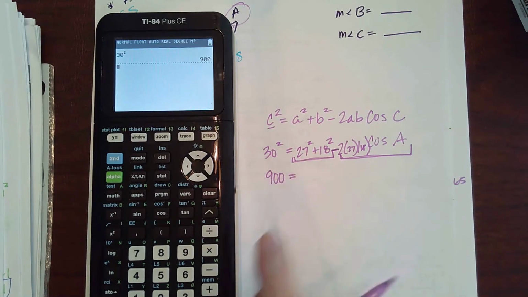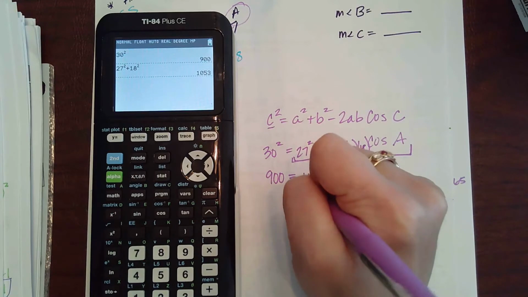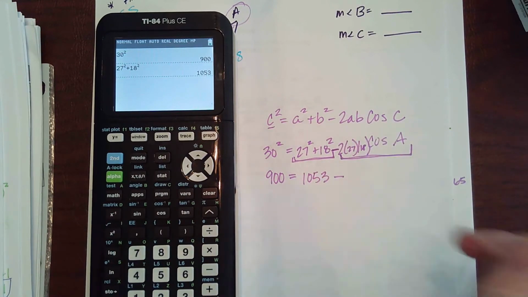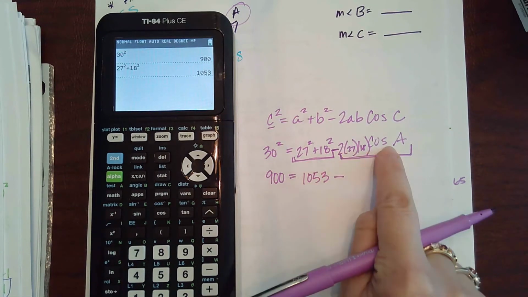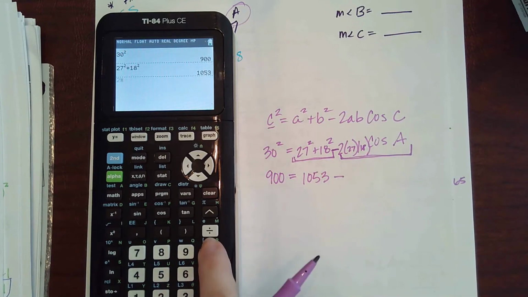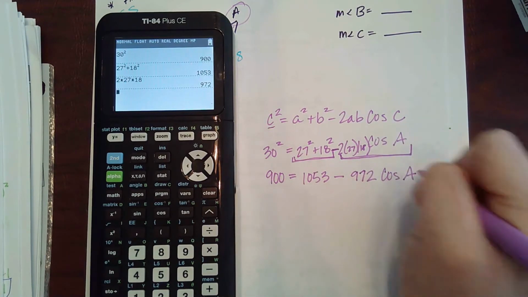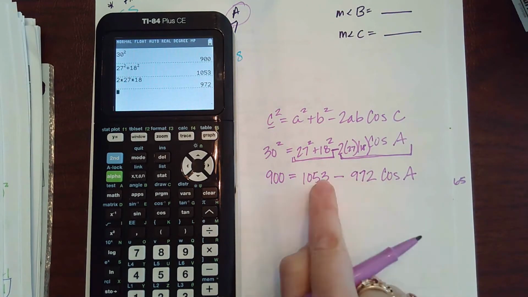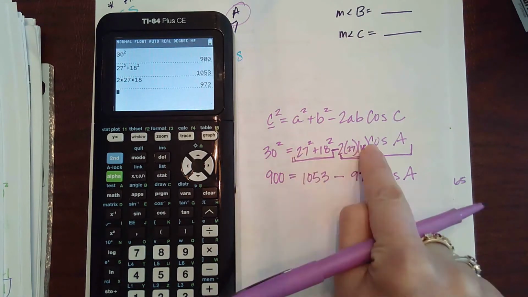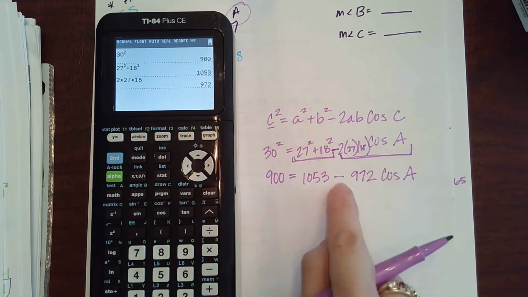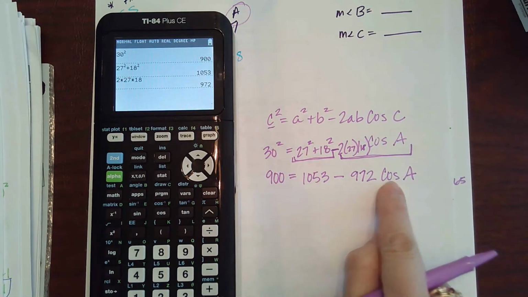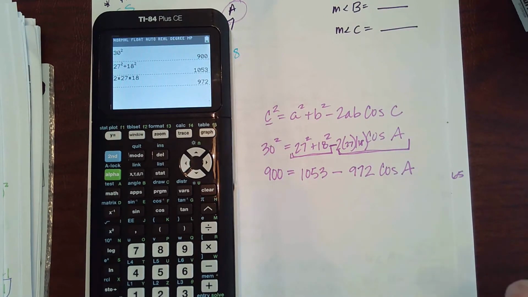So 27 squared plus 18 squared, and I get 1,053 minus, and then you can do all of these numbers here times cosine of A. So 2 times 27 times 18 is 972 cosine of A. So do you understand why you can't do these two things together? That's why it's wrong to put all of this together, because you can't do subtraction before you do multiplication. And that's generally the biggest mistake I see.